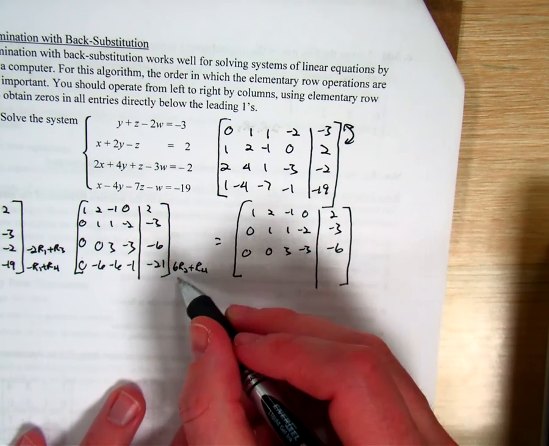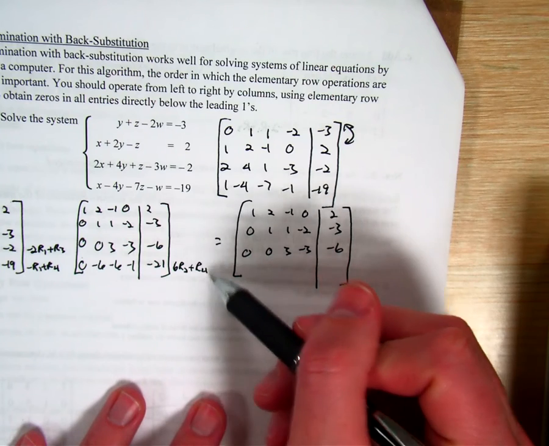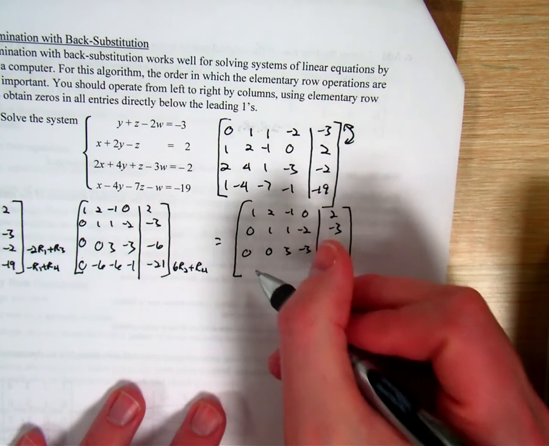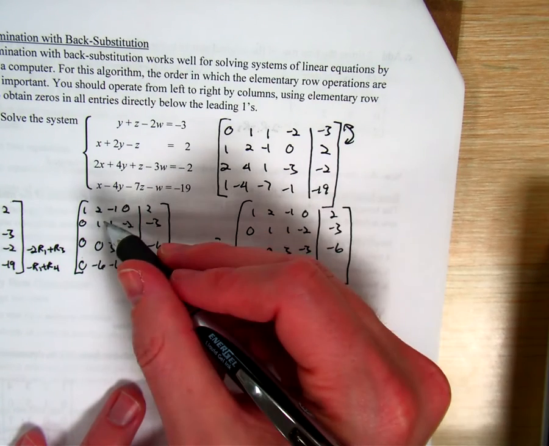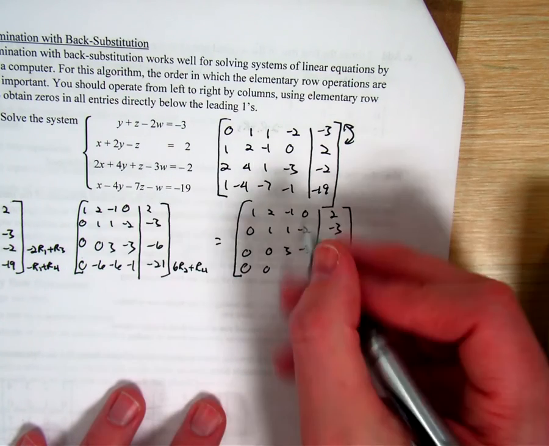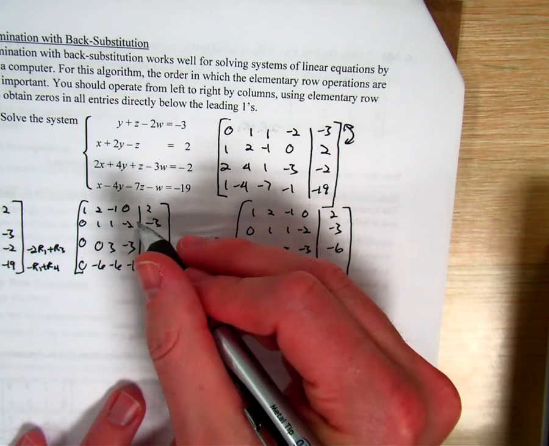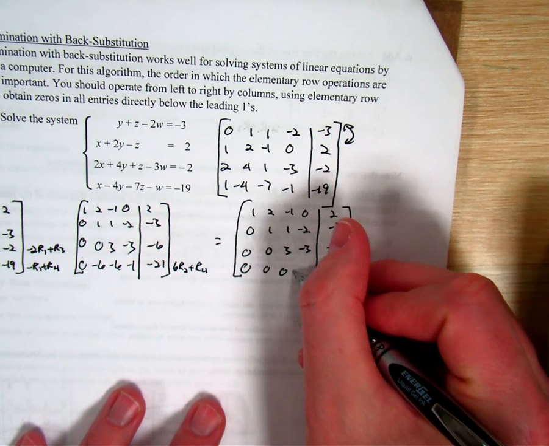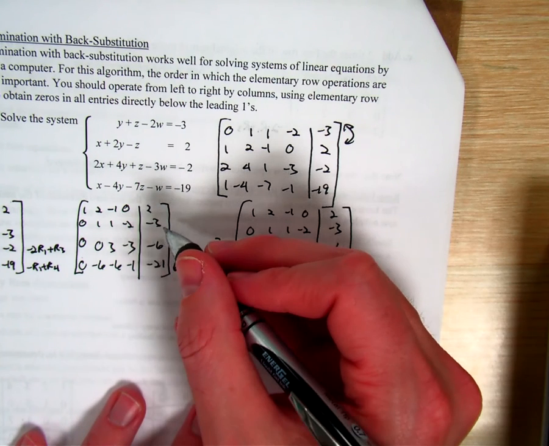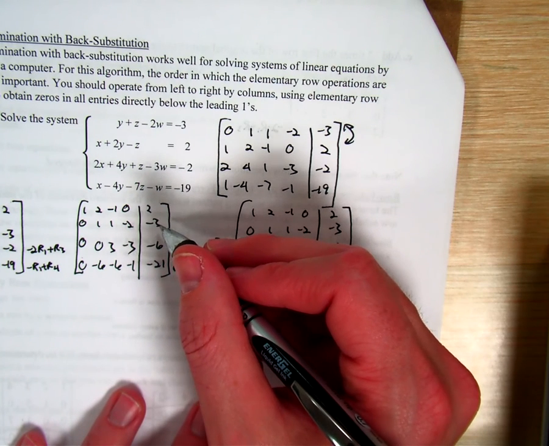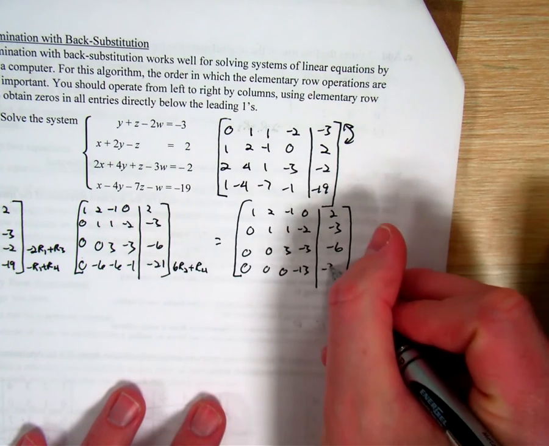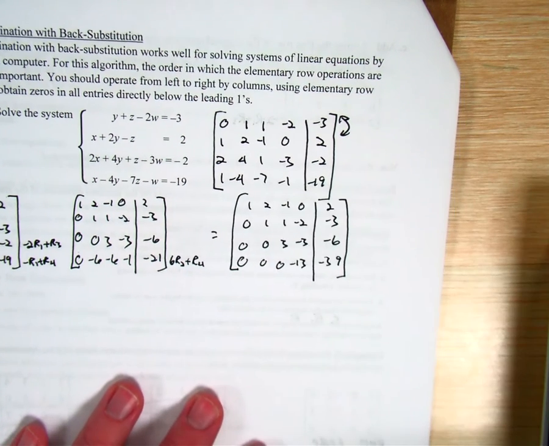Okay, 6 times row 2 now. Try not to let your eyes wander up to row 1. So 6 times 0 is 0, plus another 0. 6 times 1 is 6, and negative 6 is 0. 6 times 1 is 6, and negative 6, another 0. That's nice. Negative 12 and negative 1, we got negative 13 there. 6 times negative 3, we got negative 18, negative 21, negative 39.